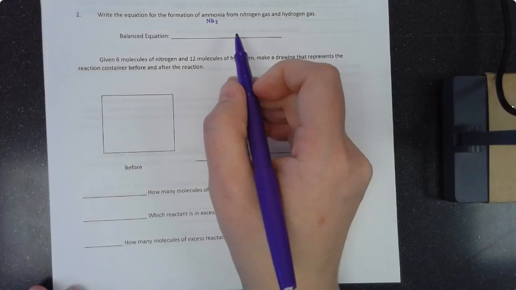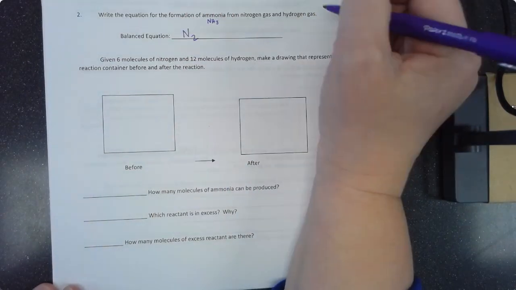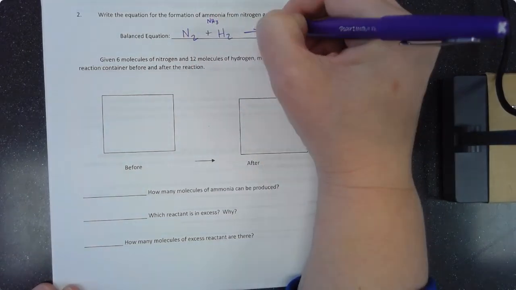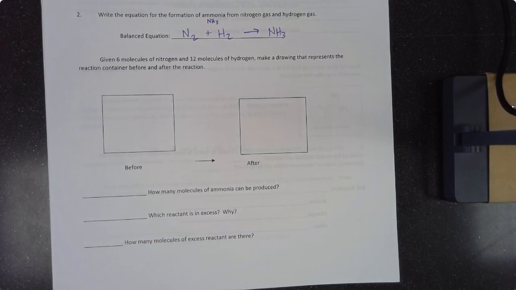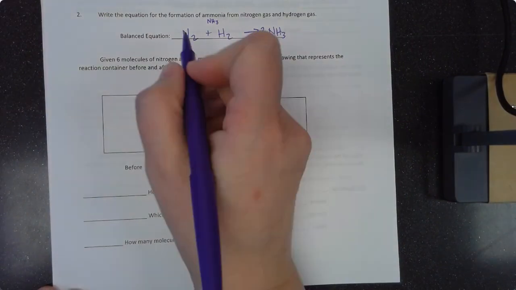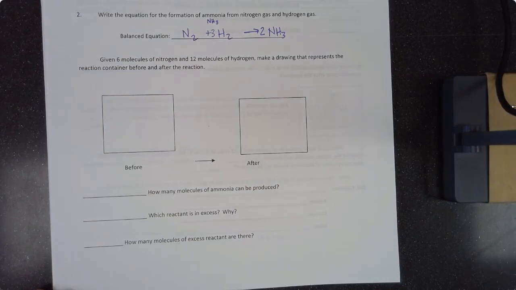All right, so we've got nitrogen gas, which is N2, hydrogen gas, which is H2, and we're going to make NH3. Is that a balanced equation? It is not. Let's see. These two are both even, so this one's going to have to be a 2. And that's going to give us 1 nitrogen and 3 hydrogen. Ta-da.